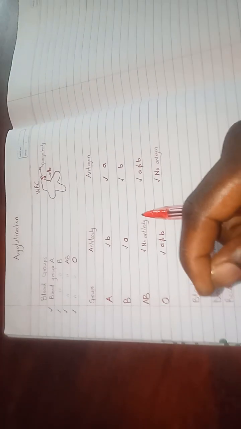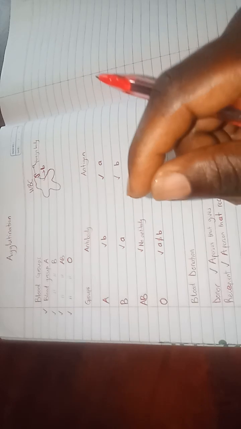So if the antigen of the person giving the blood is the same as the antibody of the person receiving the blood, then that person cannot give his blood to that person.